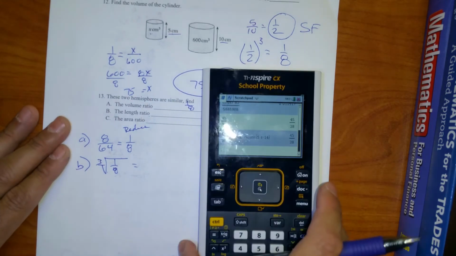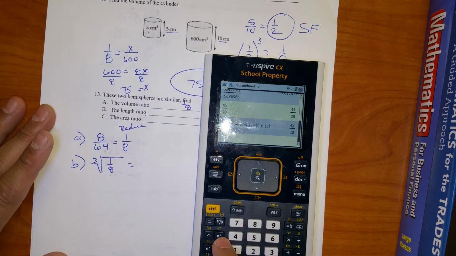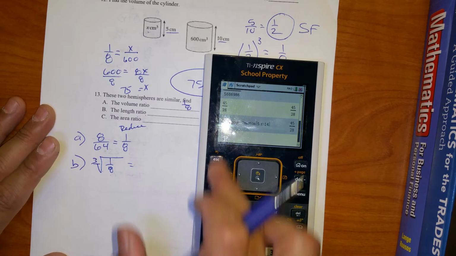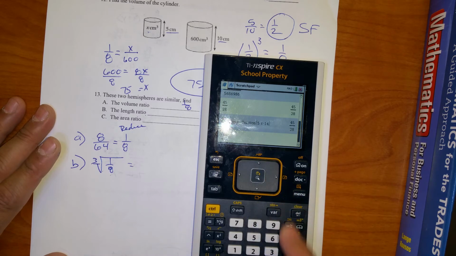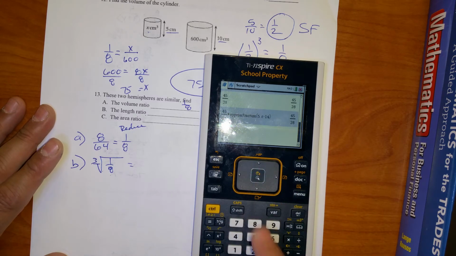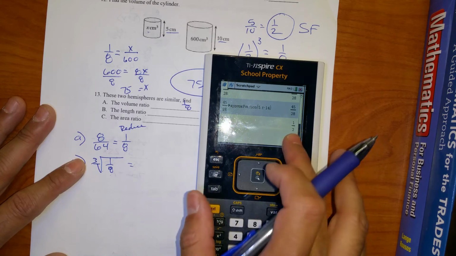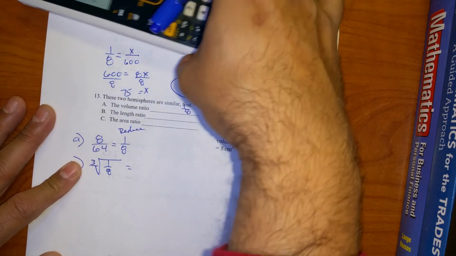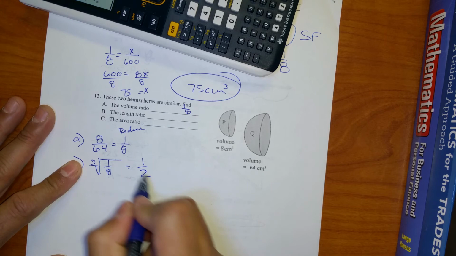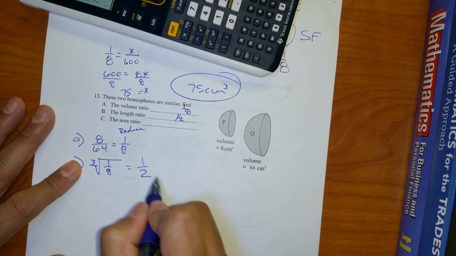Okay, so this calculator right here has the same thing you have. I'm going to do the cube root. For right here, it's going to be control here, and that's where I put my 3. And inside there, I go 1, and to do my fraction, 1/8, I had to do control here to actually do that. So I have my cube root of 1/8, and I hit enter, and it's going to give me 1/2. So 1/2 is my length ratio, also referred to as my scale factor.